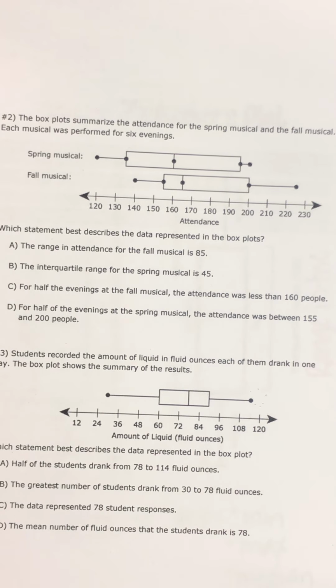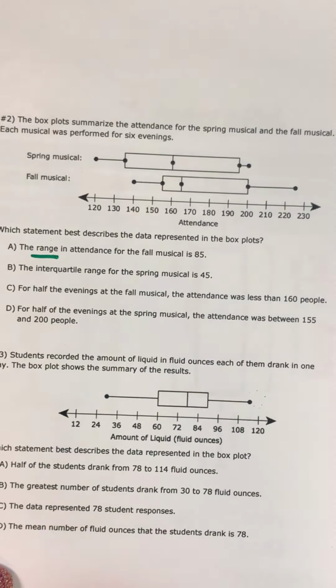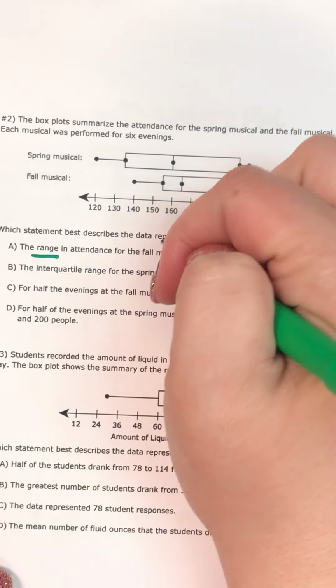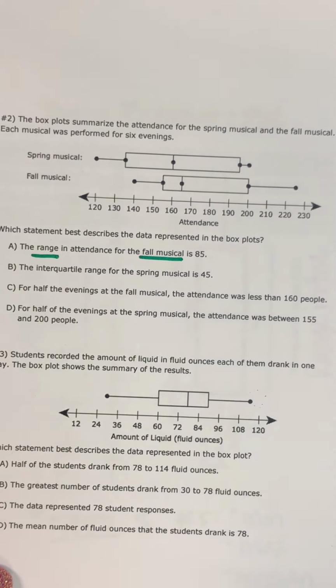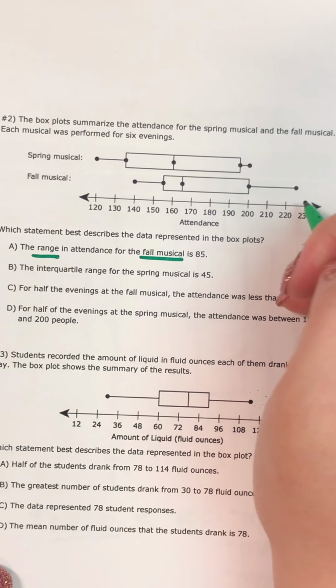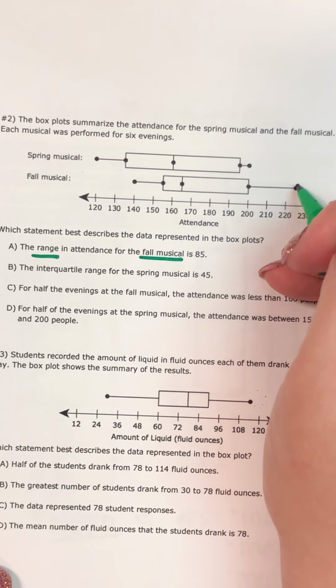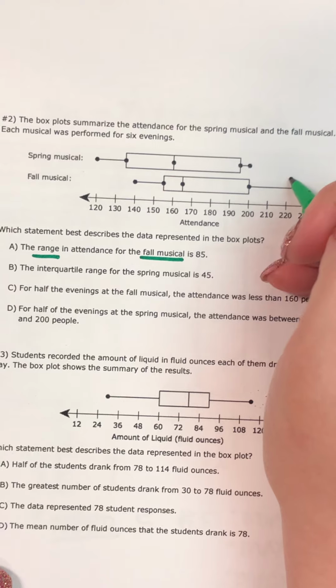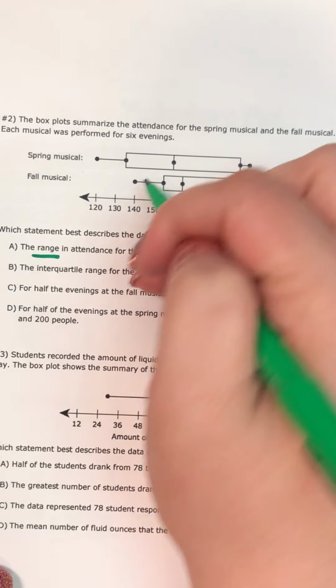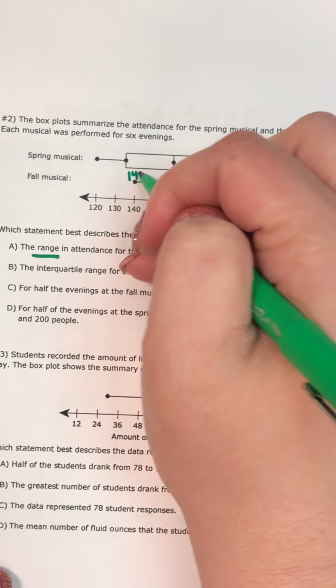So the first answer says the range for the fall musical. So we know range is biggest minus smallest, and they only want it for the fall musical. So looking at the fall musical, it looks like my maximum is about 225 and my minimum is 140.